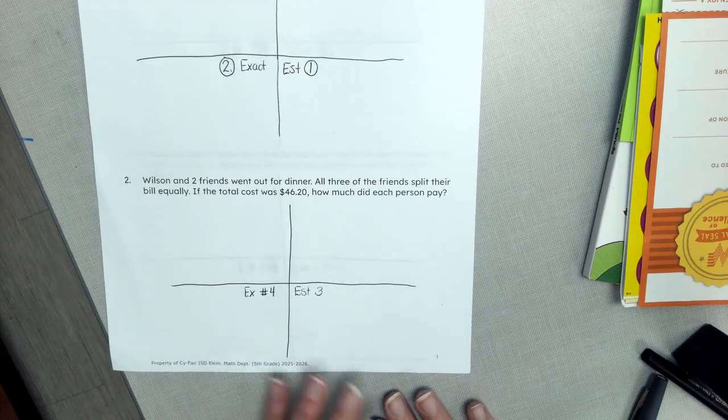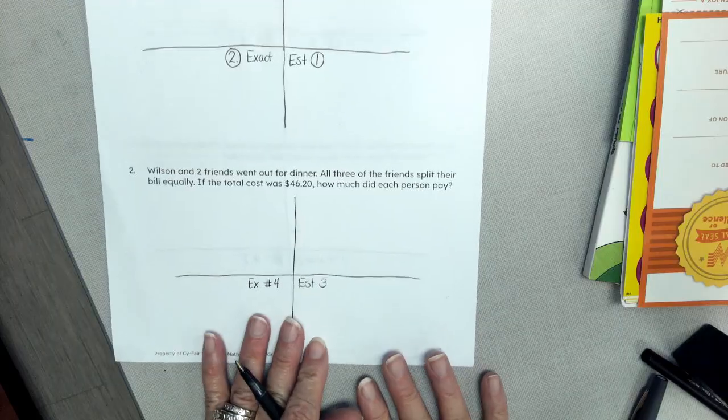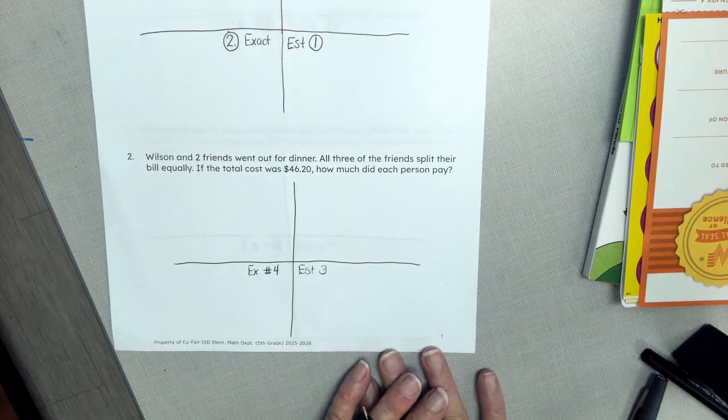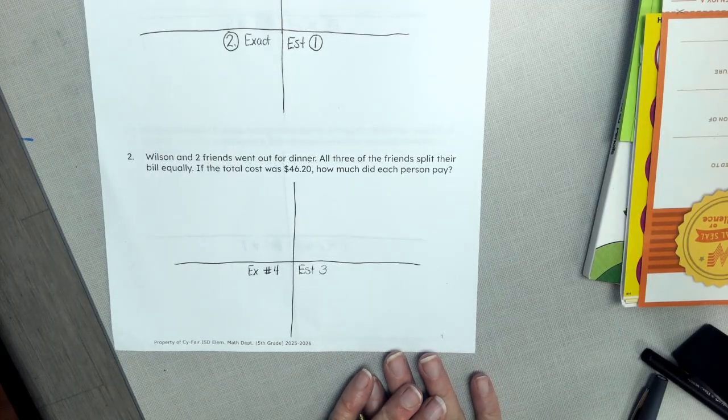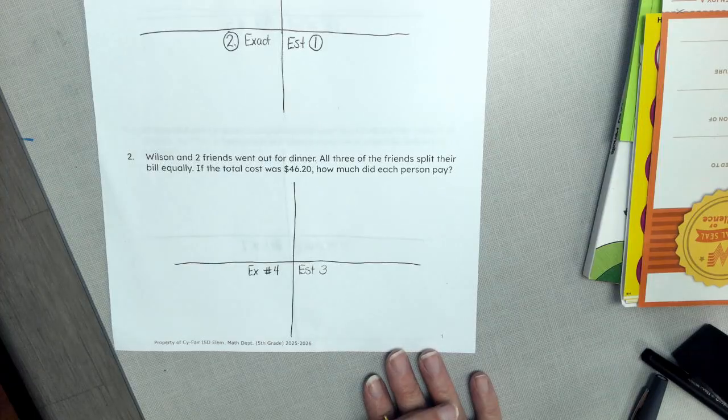All right, so we're going to go ahead and start with number 2 because we've already set up our paper and labeled it. And I want to model for you our expectations for what that window pane should look like. Number 2 says, Wilson and 2 friends went out for dinner. All 3 of the friends split the bill equally. If the total cost was $46.20, how much did each person pay?